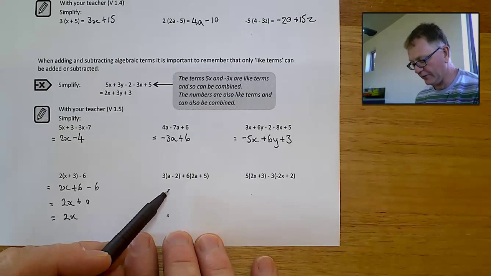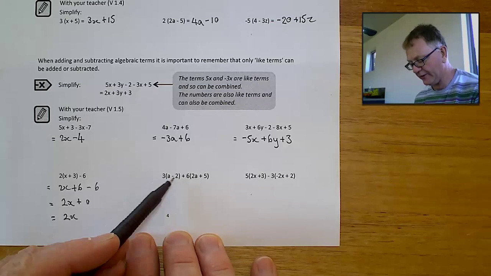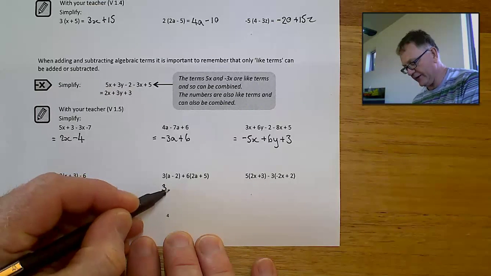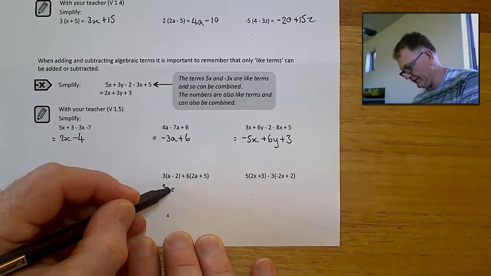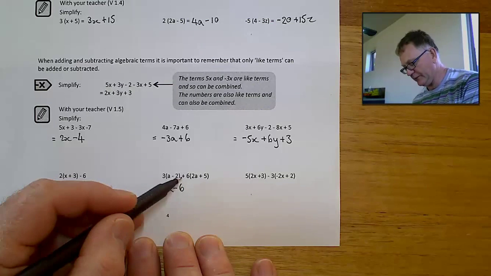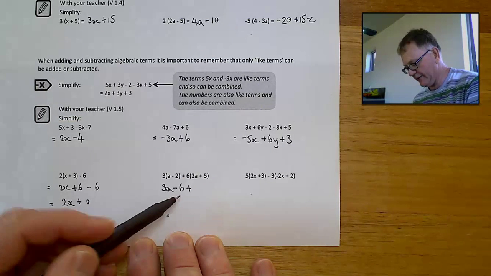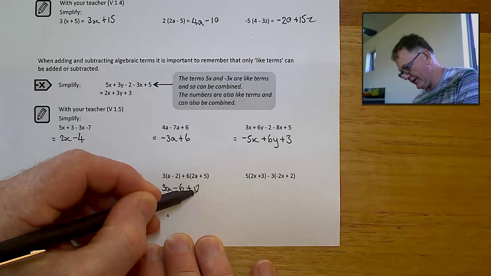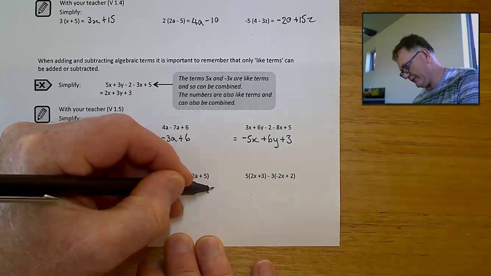Here we've got 2 lots of brackets to multiply out before we start. 3 times everything inside this bracket. 3 times the a is 3a. 3 times negative 2 is minus 6. And then it's plus 6 times everything inside this bracket. 6 times the 2a is 12a. And 6 times 5 is 30.